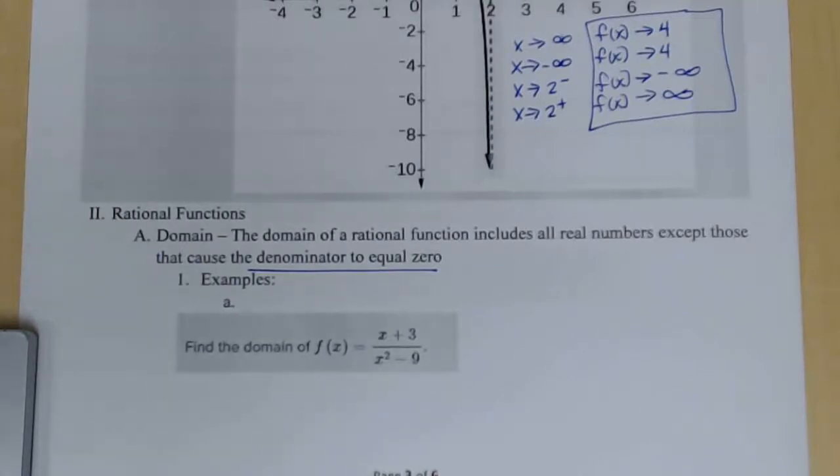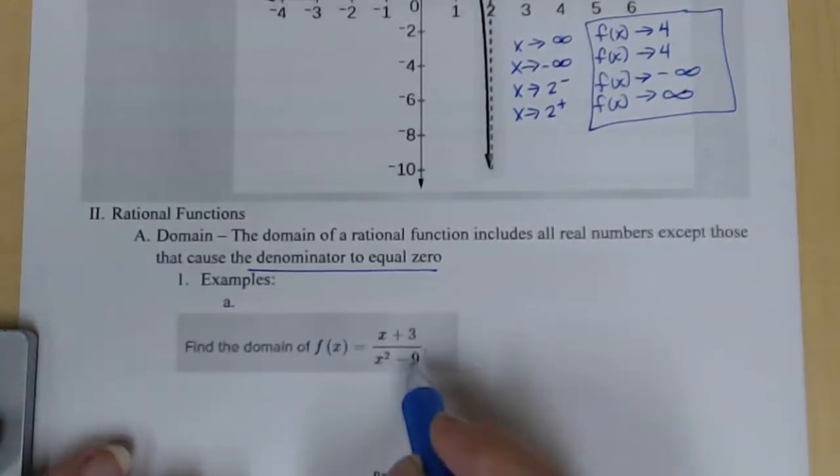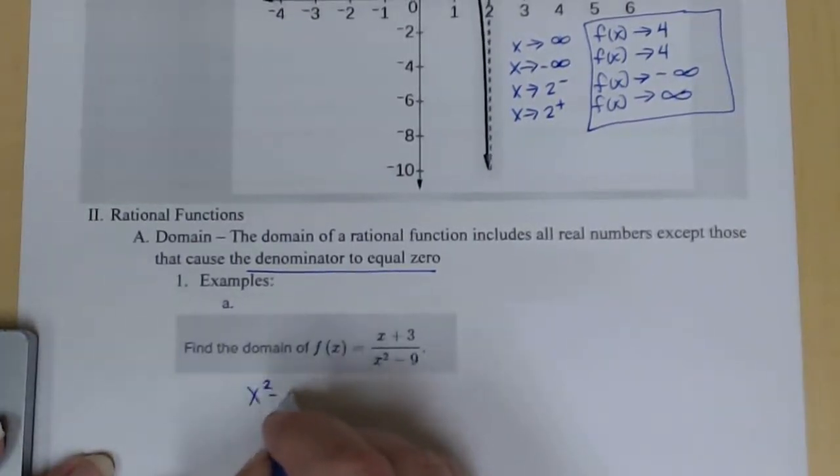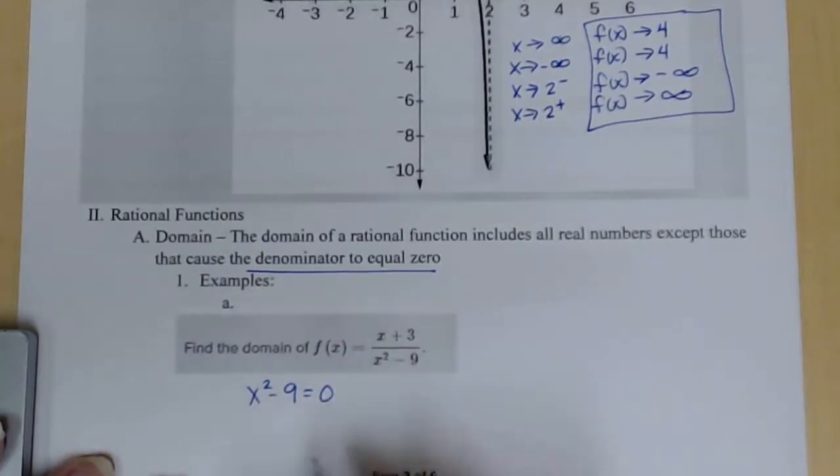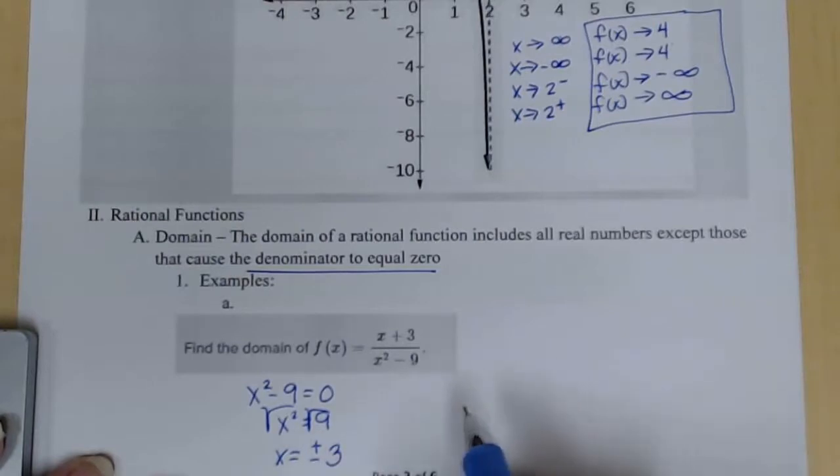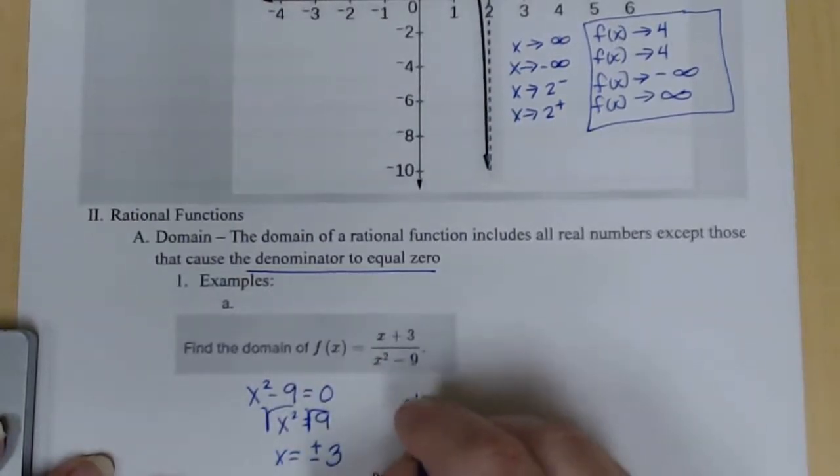Our calculator cannot even do it. So if we're looking at the domain of one of these rational functions, a function that's been written as a fraction, we're going to take our denominator and set it equal to 0. Then we're going to solve it out. So we're still solving those quadratics. In order to get x by itself, I square root. I'm going to get x to be, don't forget, plus or minus 3. So what is the domain of this function?